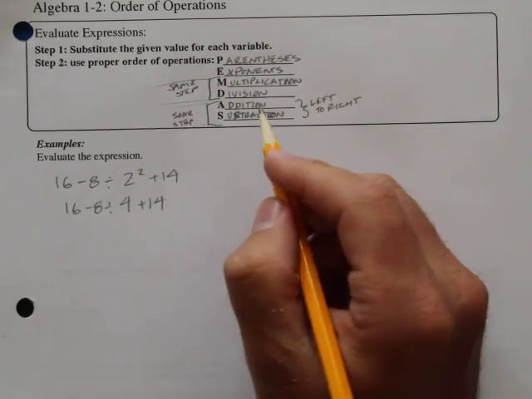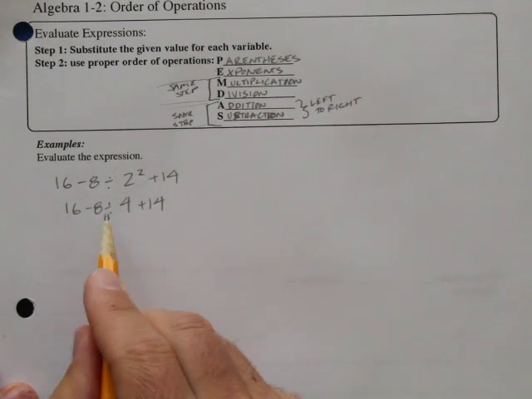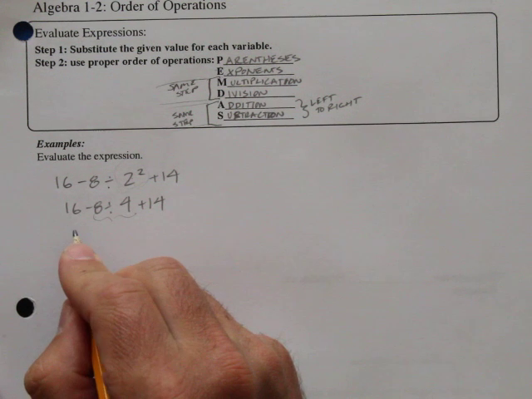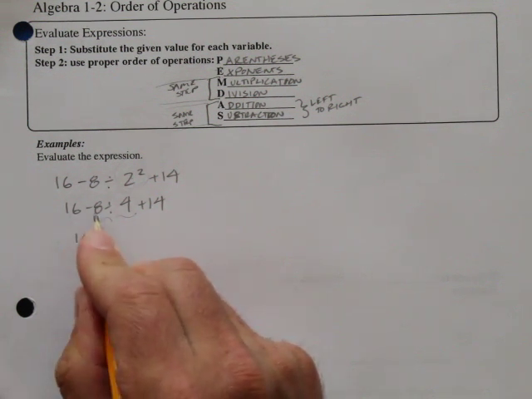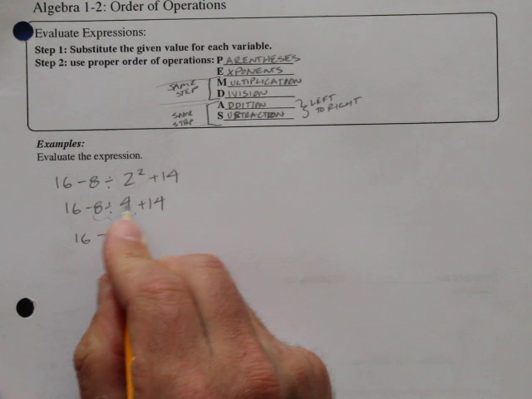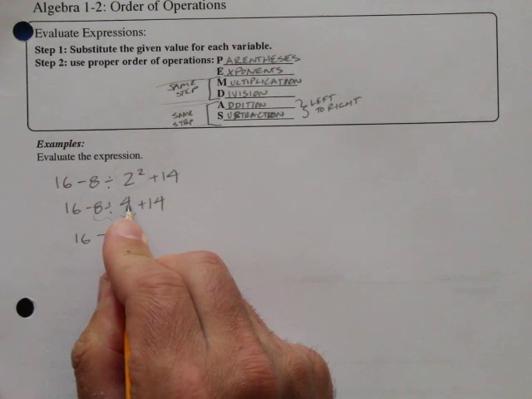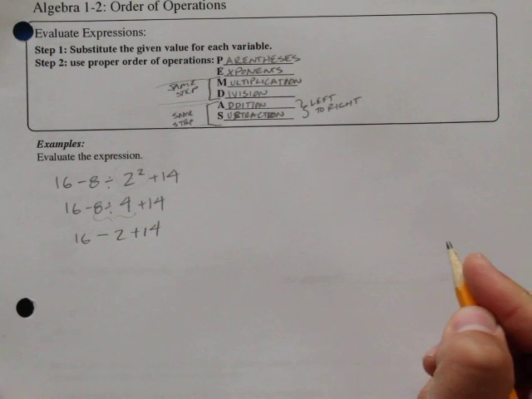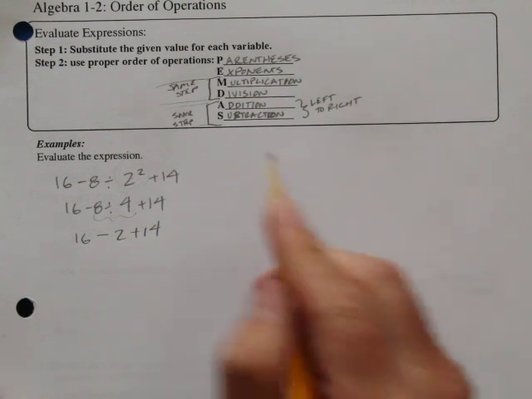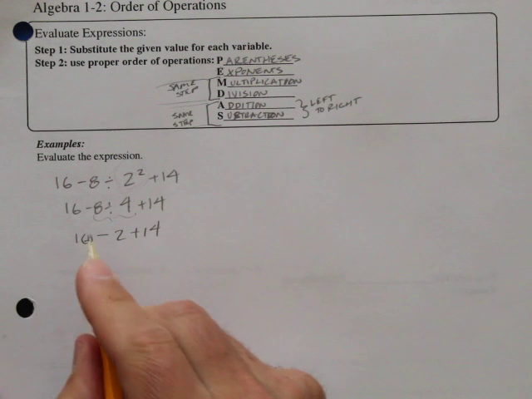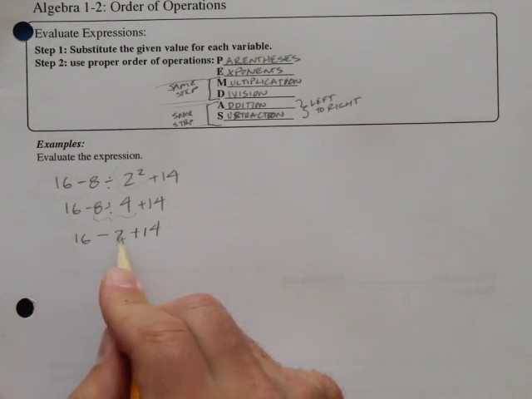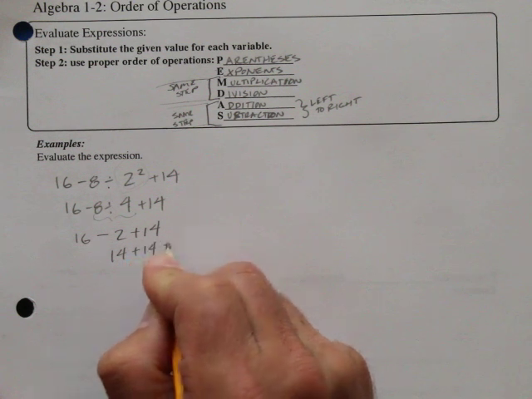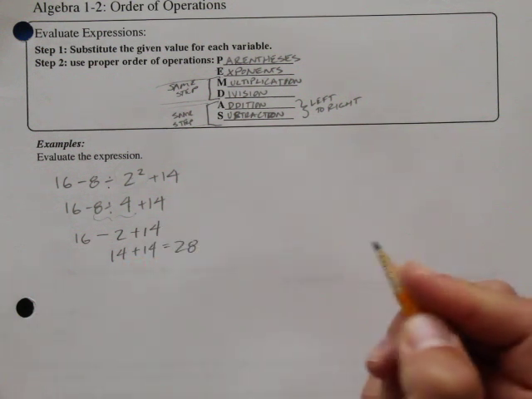Let's do multiplication and division. All right, so I've got some division going on here. 16, I'm going to keep this negative here, minus 8 divided by 4. 8 divided by 4 is 2, plus 14. And now I'm going to add and subtract left to right. So I'm going to go 16 minus 2 is 14. And then I still have this plus 14 here, equals 28.